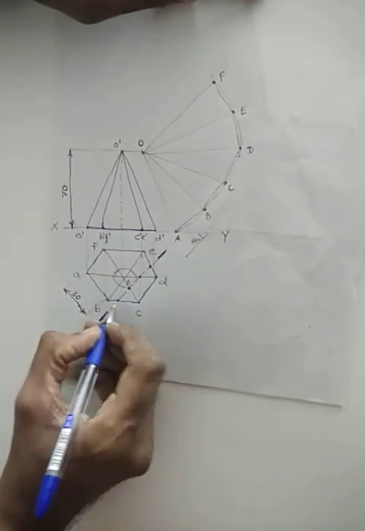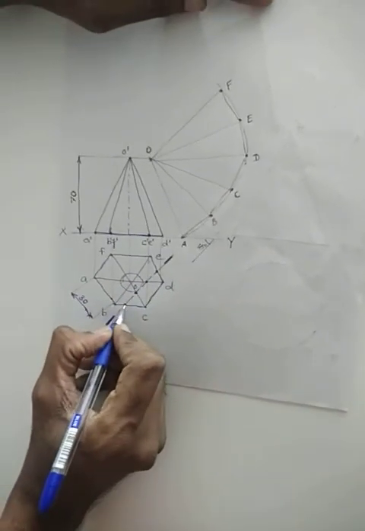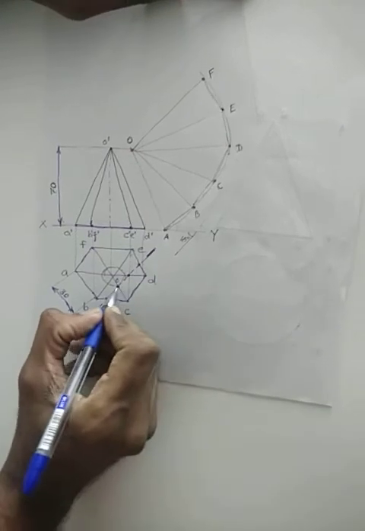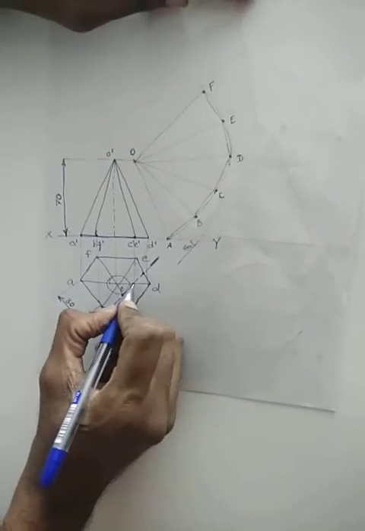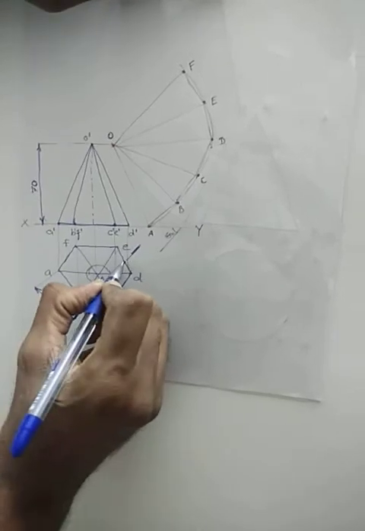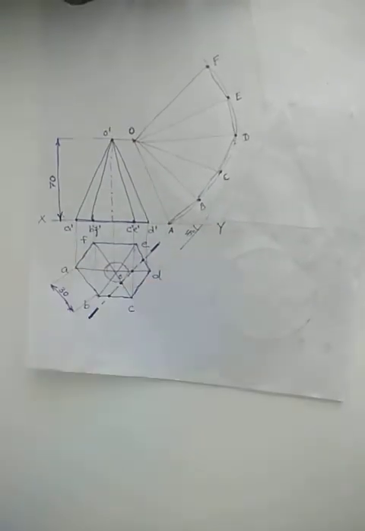Okay, you can see that the section plane is passing through four edges. The first edge is BC, it is a base edge. The second edge is a slant edge, OC. Third edge again is a slant edge, OD. And the fourth edge is again a base edge, ED.